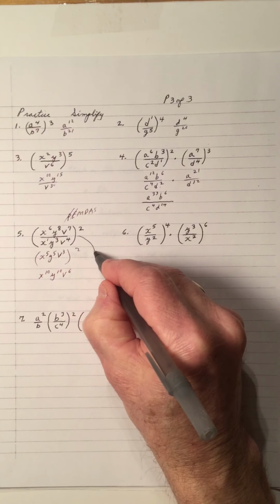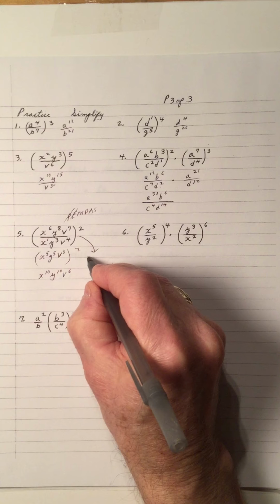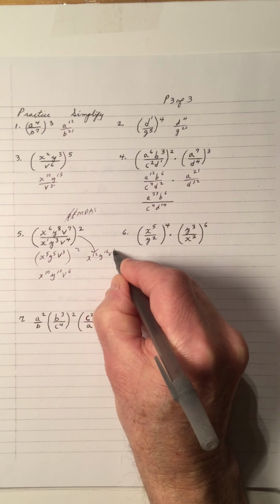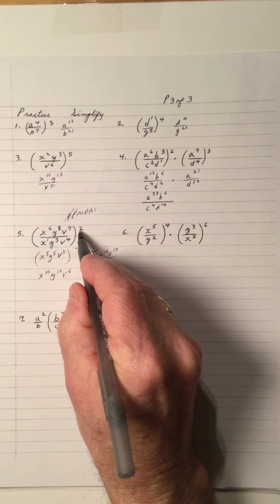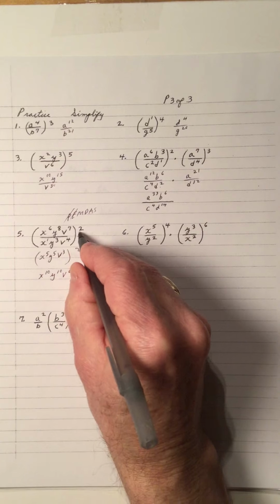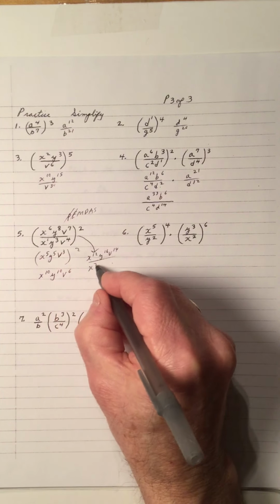I could have taken the 2 and moved it into all of these, like X to the 12, Y to the 16, V to the 14. And then take the 2 and move them into the powers on the bottom. X squared, Y to the 6, V to the 8.